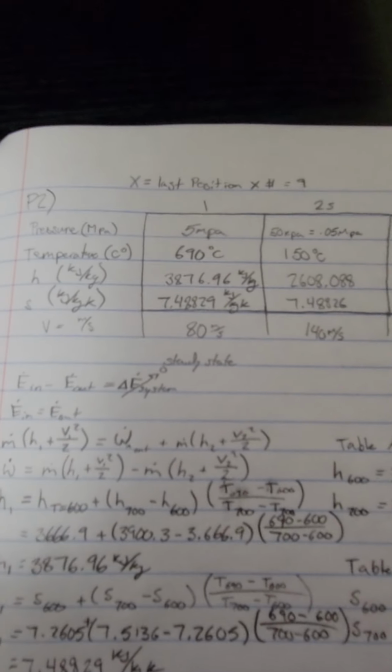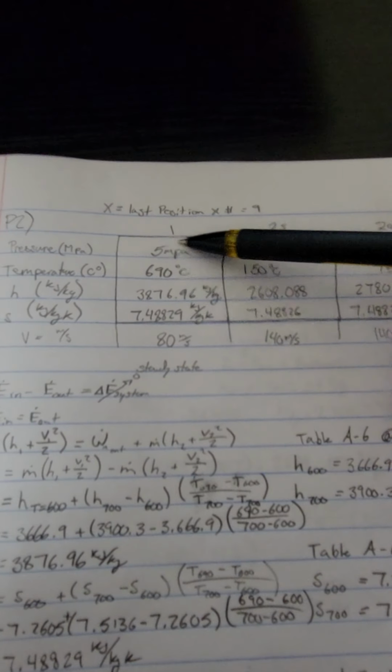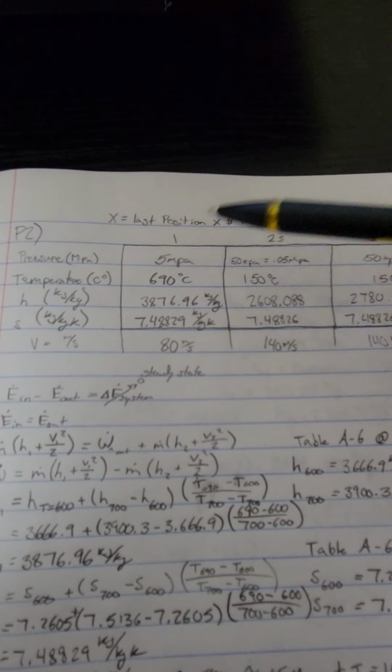I could get values based on these values. These would be the constants, and it would be pressure, and that would be based off the 5 megapascals or 0.05 kilopascals.